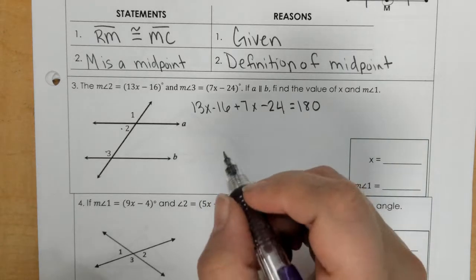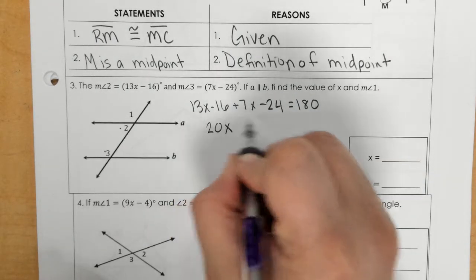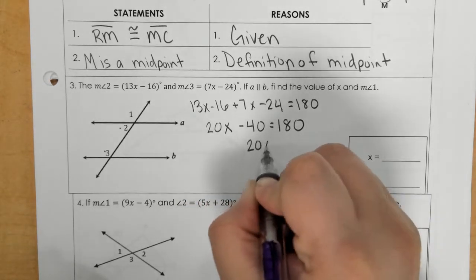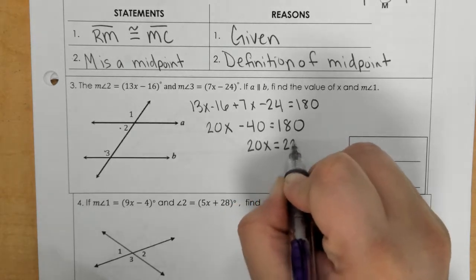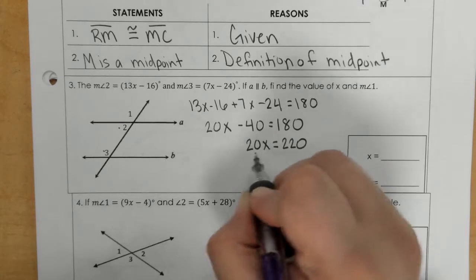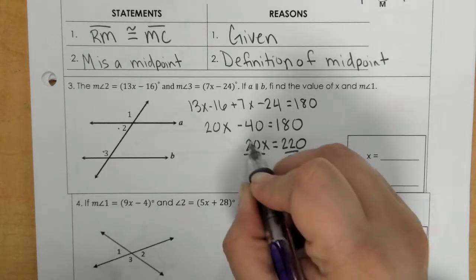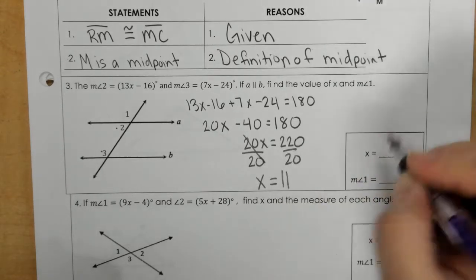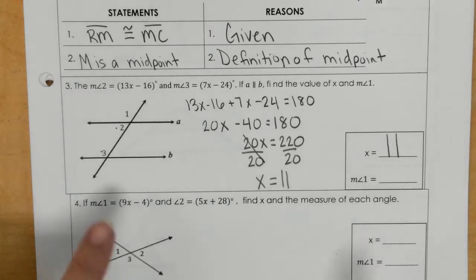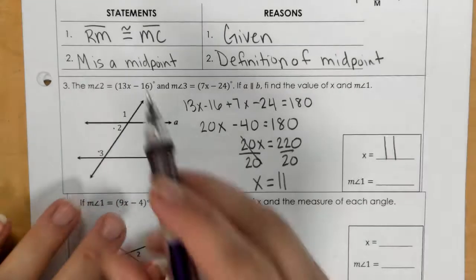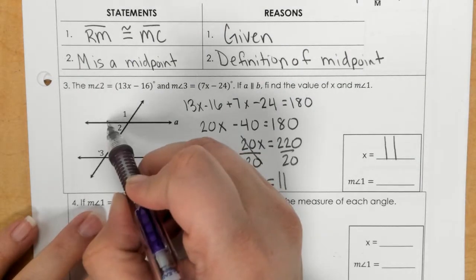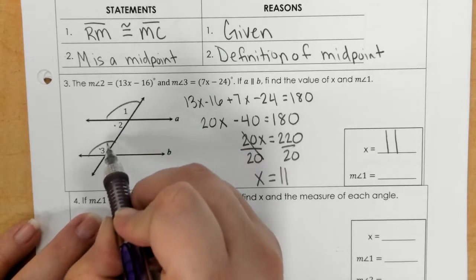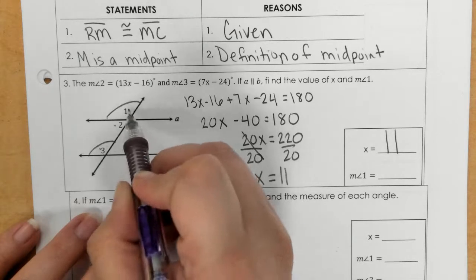So in combining like terms, I would get 20x and negative 40. If I add 40, we get 220, and I need to divide that by 20. So 220 divided by 20 is 11. But they're asking for angle 1. So if I look at my relationships here of the angles, angle 1 is congruent to angle 3 by corresponding angles. So if I find angle 3, then I have found angle 1.